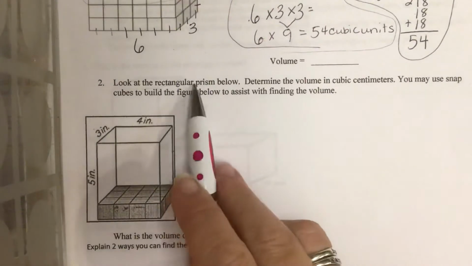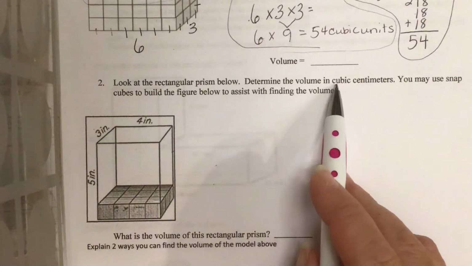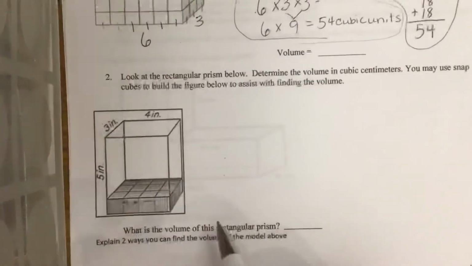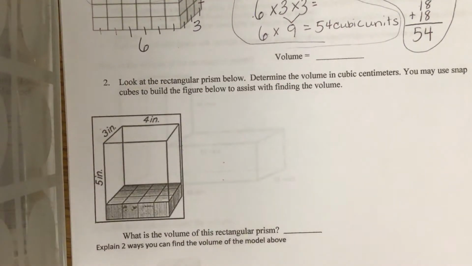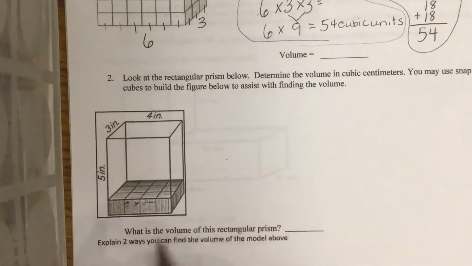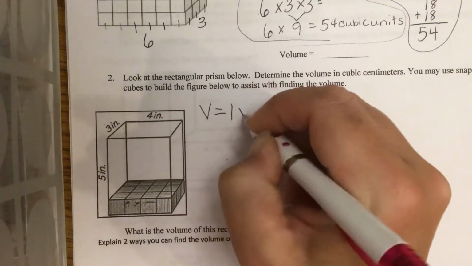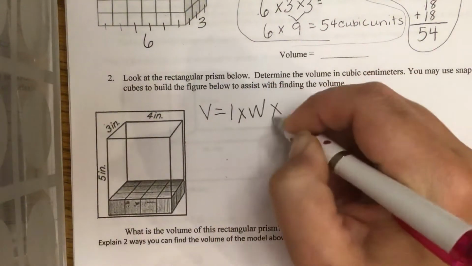All right, look at the rectangular prism below. Determine the volume in cubic units. You may use snap cubes to build the figure to assist. I'm at home and don't have snap cubes, so I can't really do that. So let's just talk about it. Again, I know two things. I know my volume formula. I'm just going to write it.